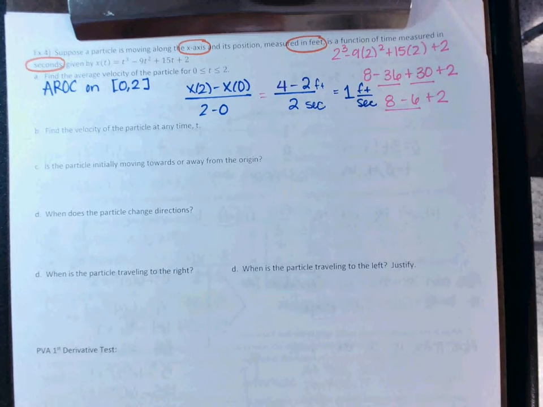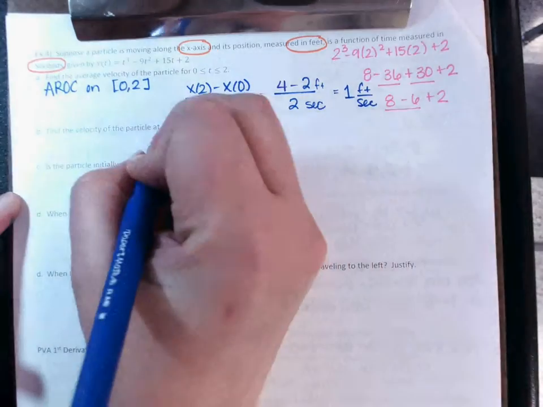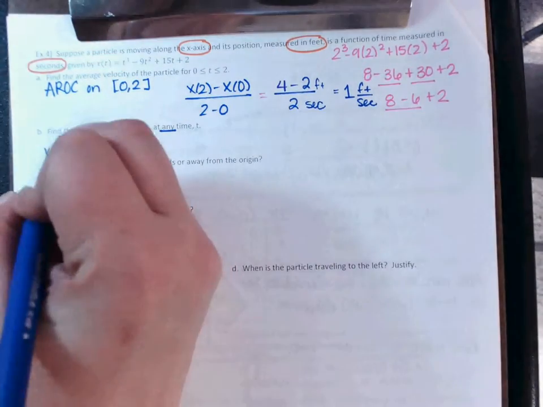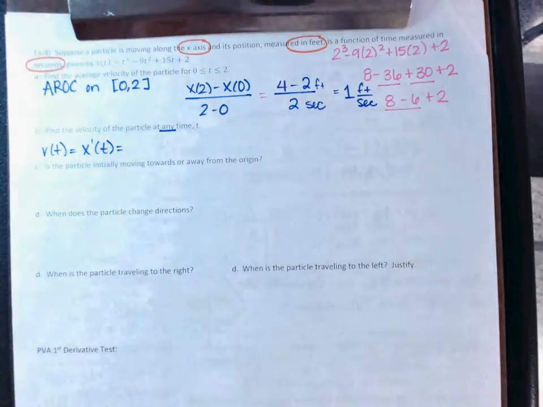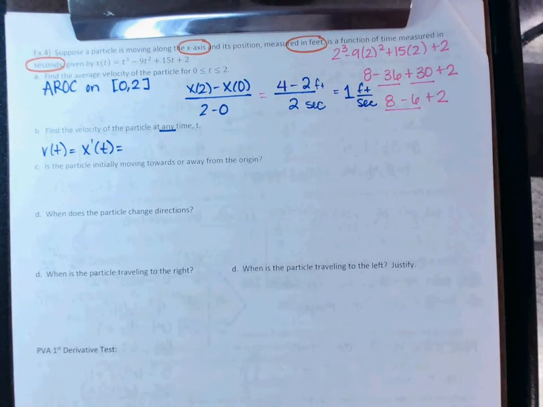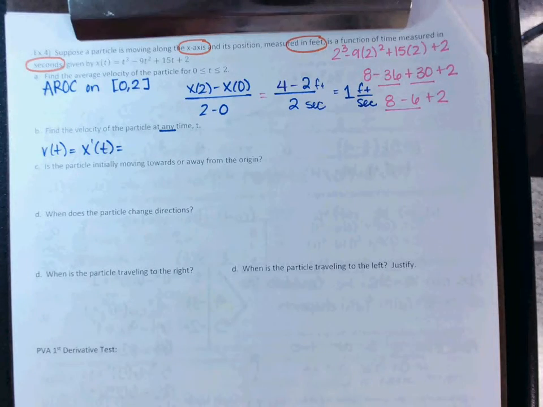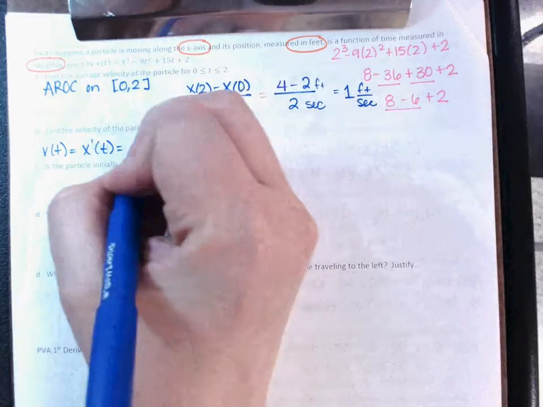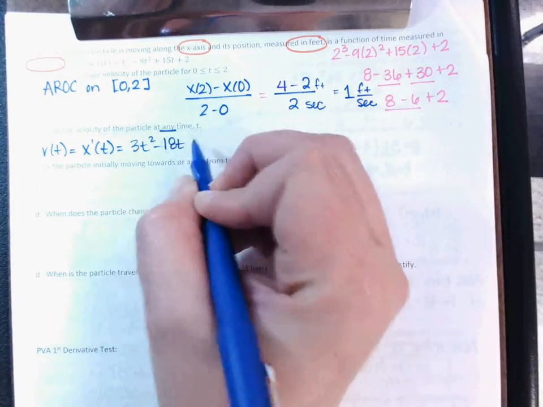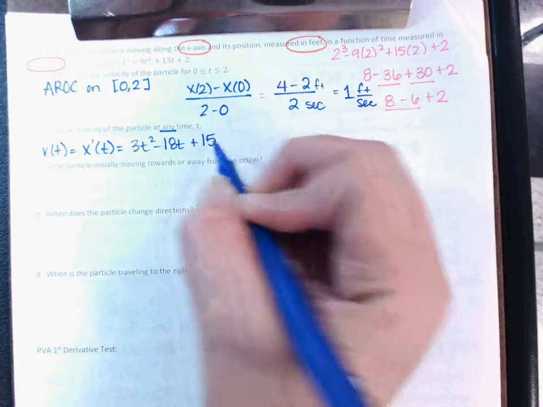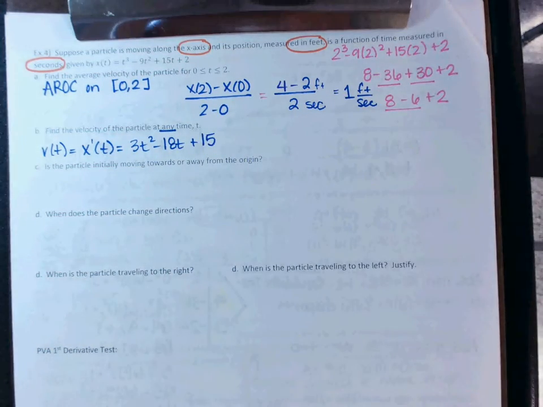It says find the velocity at any time. That's a derivative. V of t equals. Remember, you have to state what you're doing before you do it on the AP test. So I'm taking the derivative of x. What's my first term? 3t squared minus 18t plus 15. Now notice that at any time means that you're going to leave it as an equation.